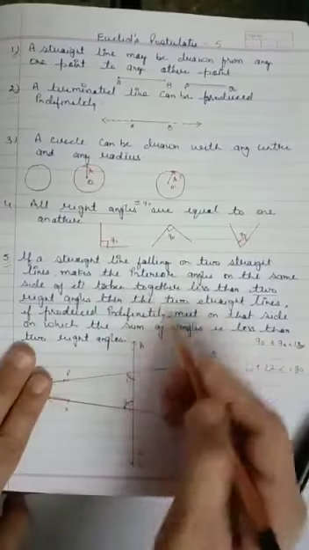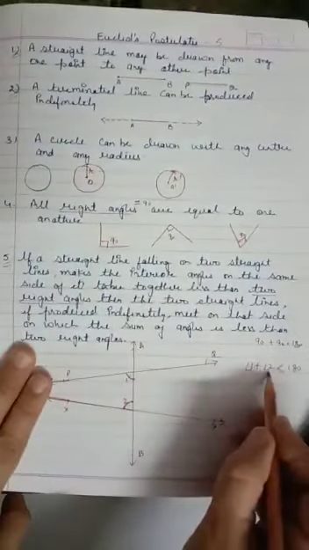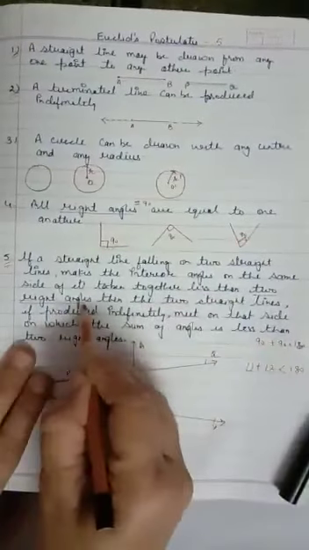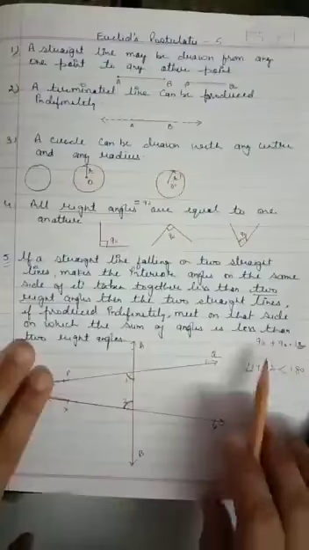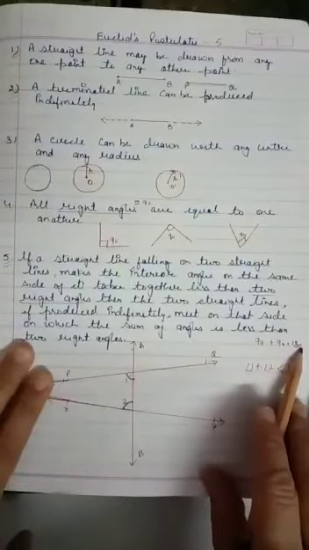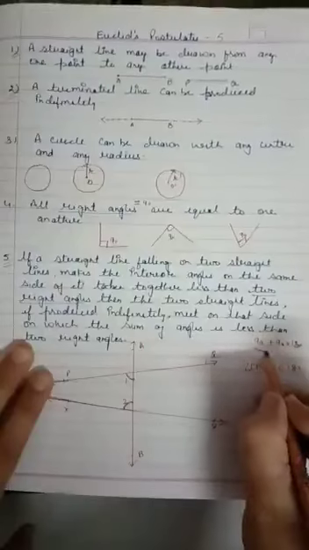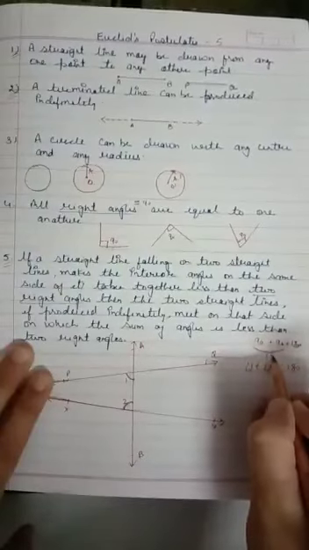Taken together, the sum of these two angles, 1 plus 2, is less than 2 right angles. Now 2 right angles means the sum of 2 right angles is 180 degree.